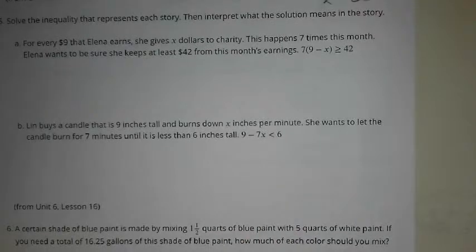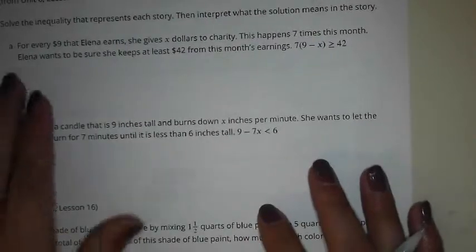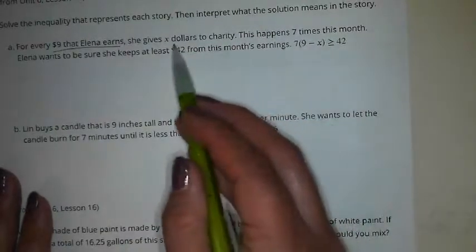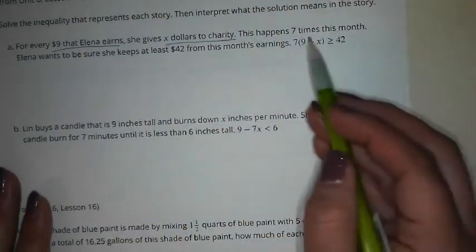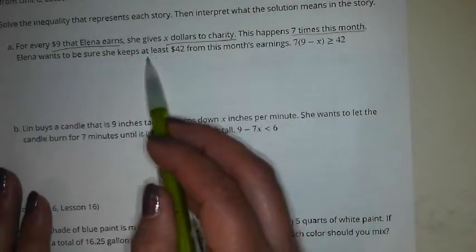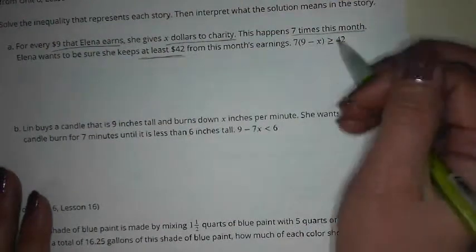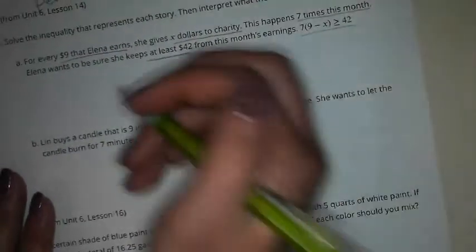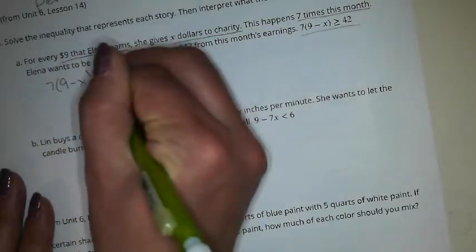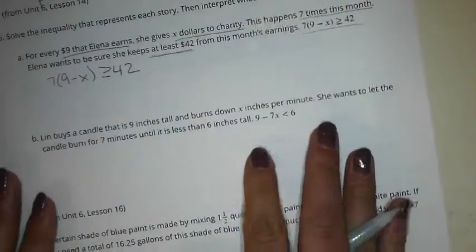Okay, 5. Solve the inequality that represents each story, then interpret what the solution means in the story. So for every $9 that Elena earns, she gives x dollars to charity. This happens 7 times this month. Elena wants to be sure she keeps at least $42 from this month's earnings. So she wrote this inequality: 7 times (9 minus x) is greater than or equal to 42.